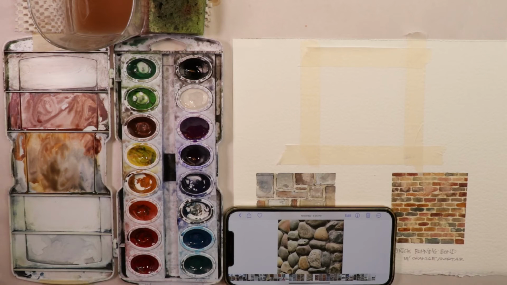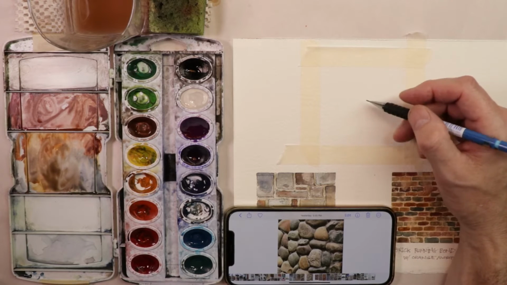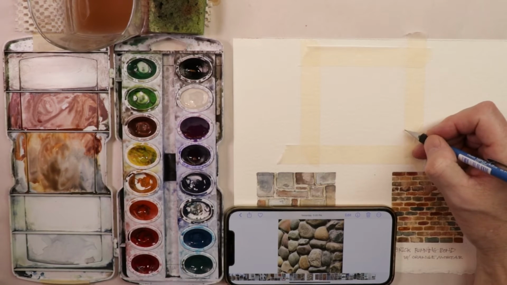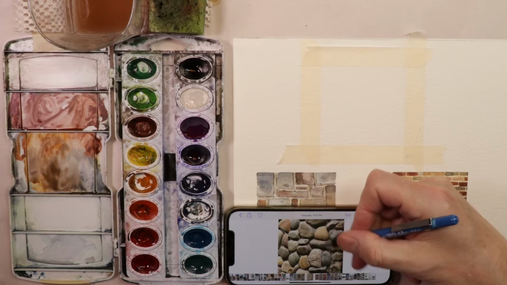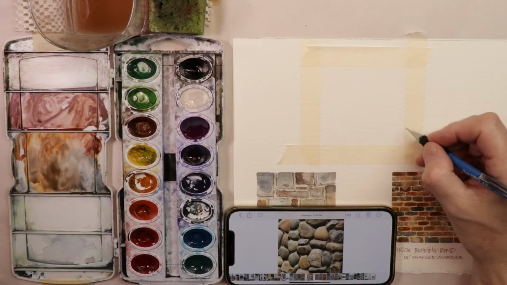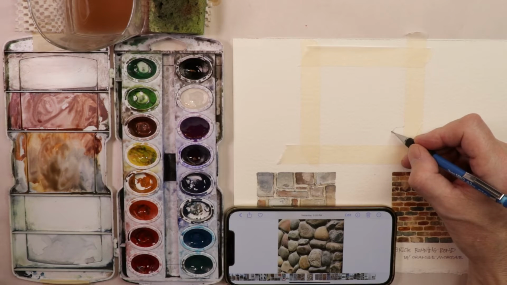Our stone. And what we're going to do is we'll draw in a light pencil sketch of the stone. I'll start at the bottom, and I'll try to roughly get the same pattern of stone and shape and size and scale as I can.